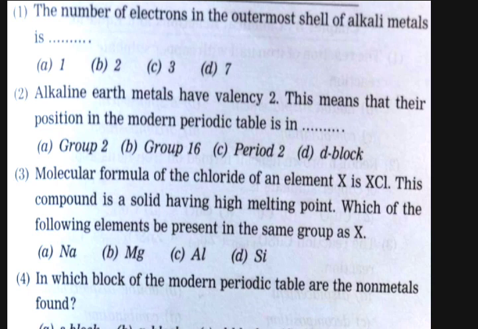So today in this video we will discuss a few important MCQs of chapter number 2, that is lesson number 2, periodic classification of the elements. This is an important lesson from the exam perspective.